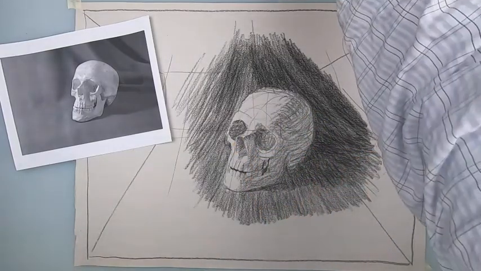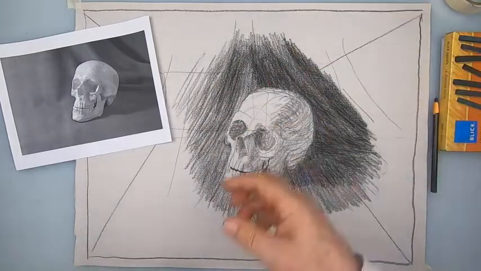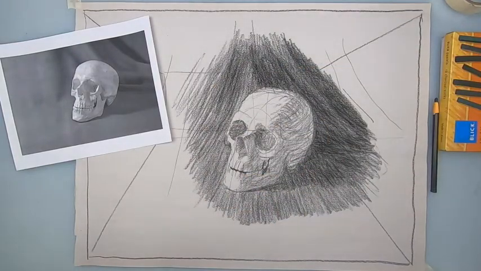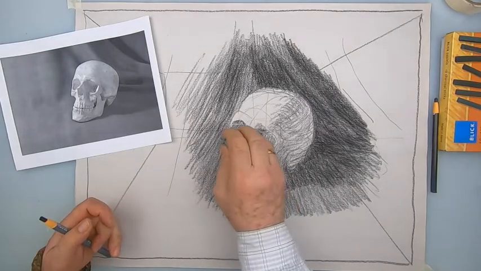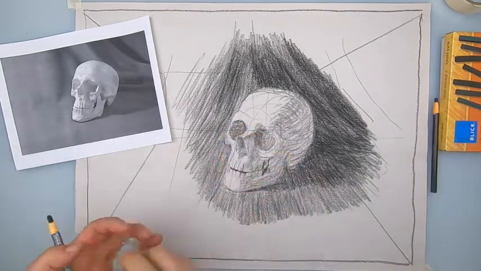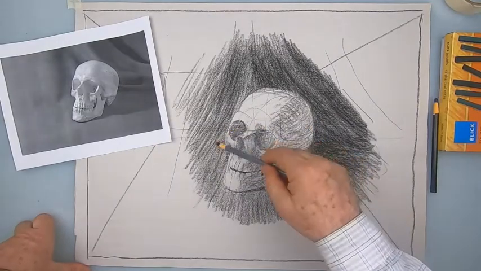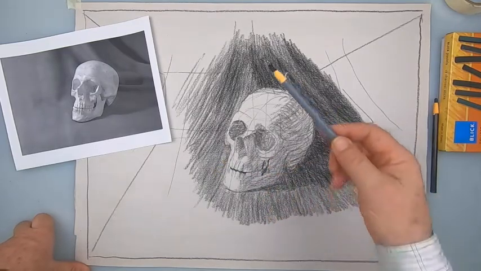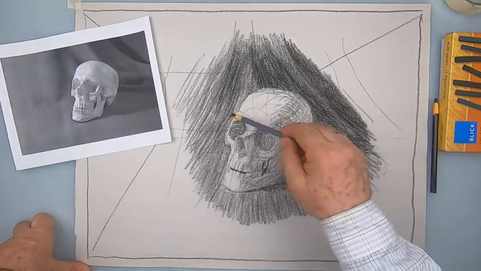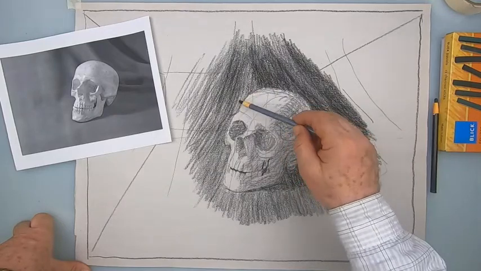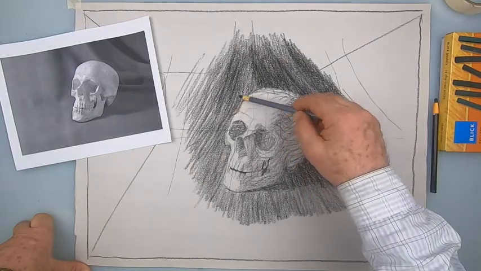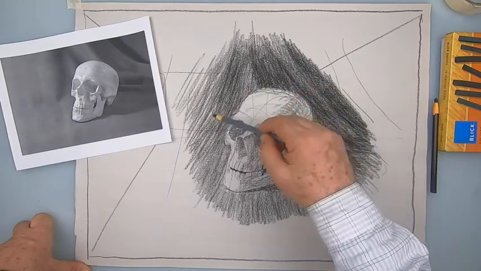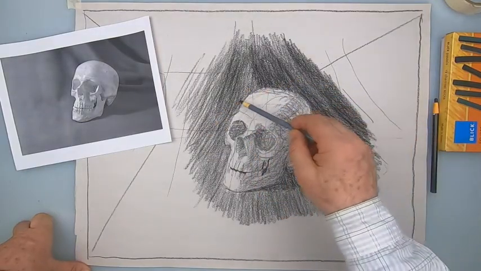Right, and we can always use the kneaded eraser if we need to pop out some values there. Right, in this case, I'm going to just tamp it a little bit. Okay, there you go. And you can see how dark that background's got to get to support that bright. A little bit of a bridge there. Okay. All right.